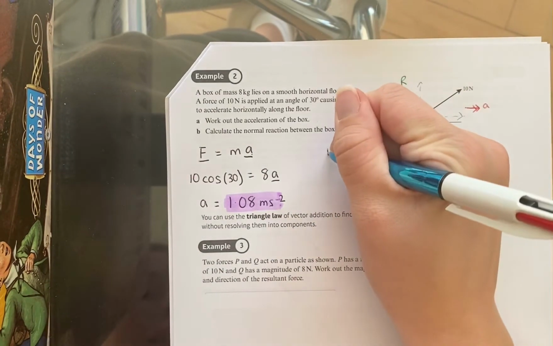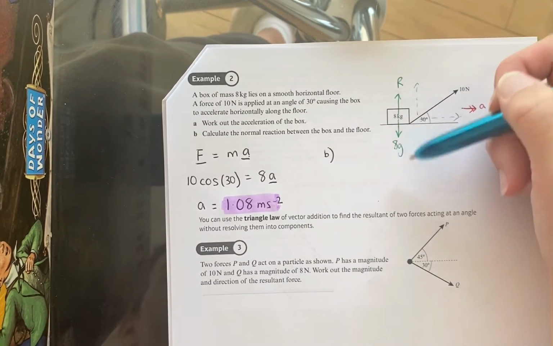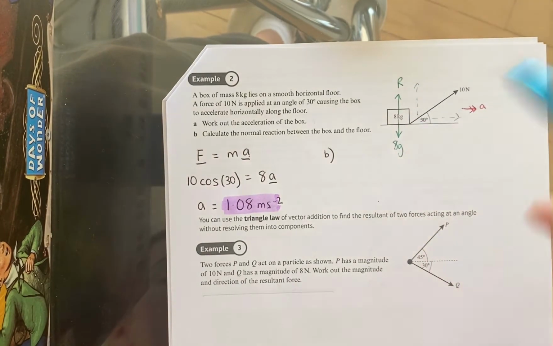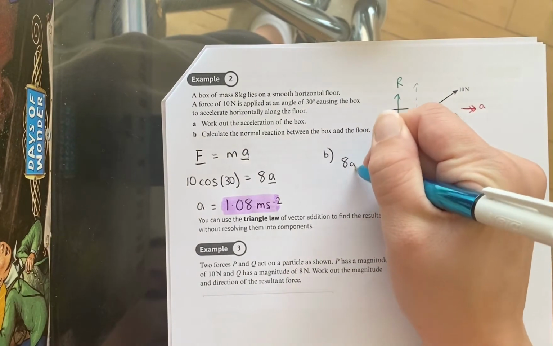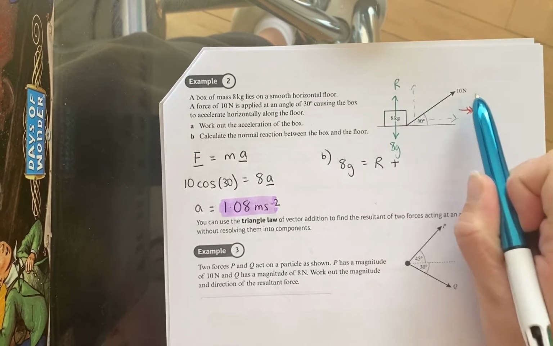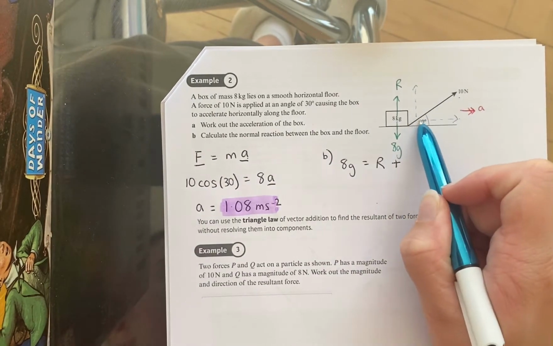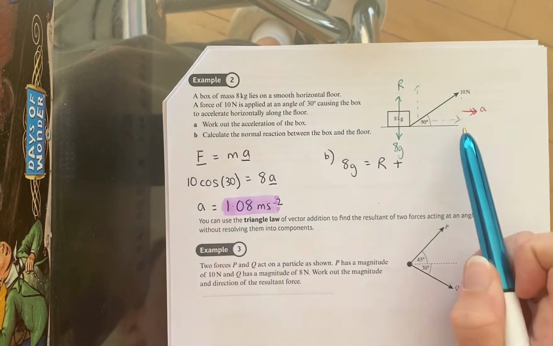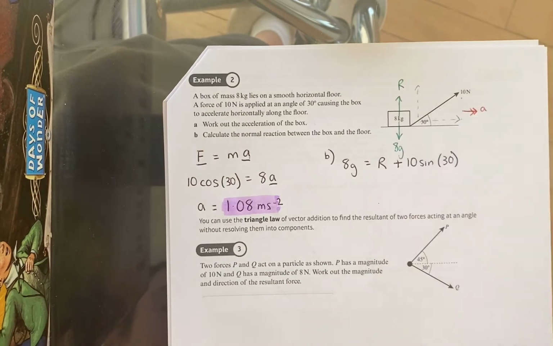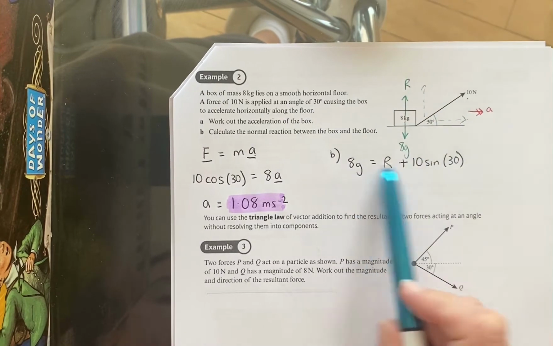Now, part B is looking for this normal reaction. Well, I know the box isn't accelerating vertically, it's only accelerating horizontally. So vertically, all these forces are balanced. So the 8g downwards is equal to the reaction upwards plus the upwards force caused from the component of this 10 newtons. So if I split that 10 newtons, we've already found the horizontal component, that was 10 cos 30, and vertically it will be 10 sine 30, acting upwards. So I've got 8g downwards, R and 10 sine 30 upwards, and they'll be balanced.